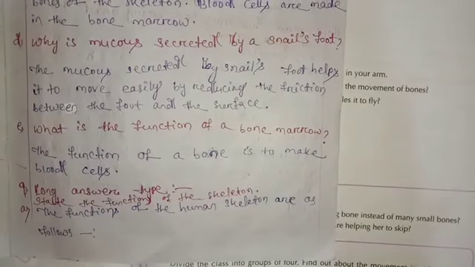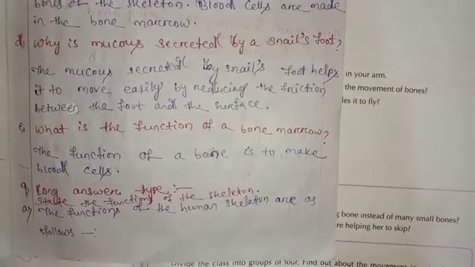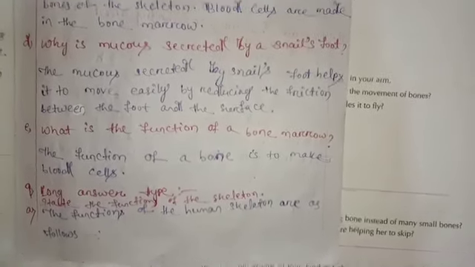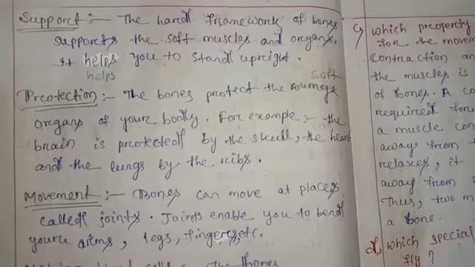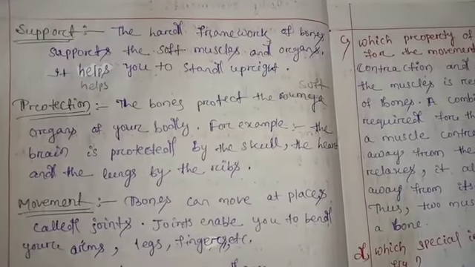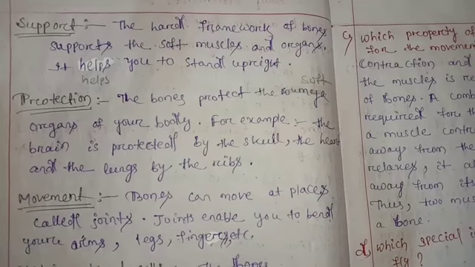Then long answer type: state the function of the skeleton. The functions of the human skeleton are as follows. Support: the framework of bones supports the soft muscles and organs.